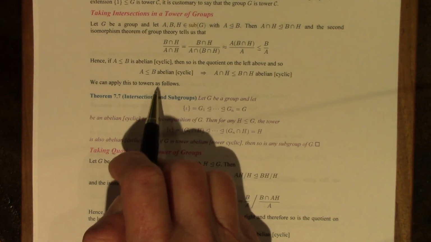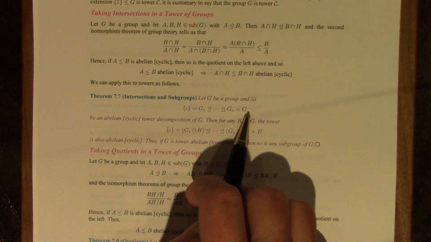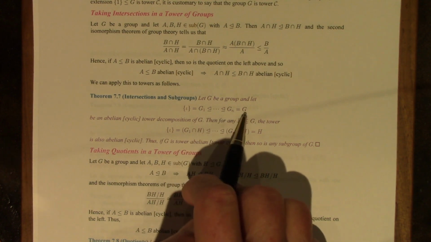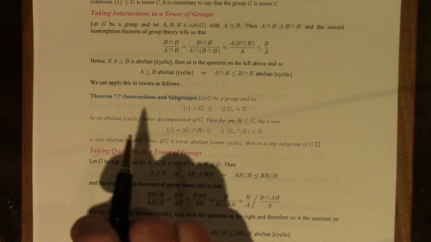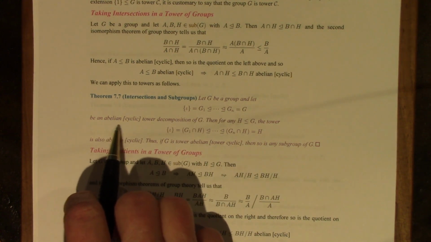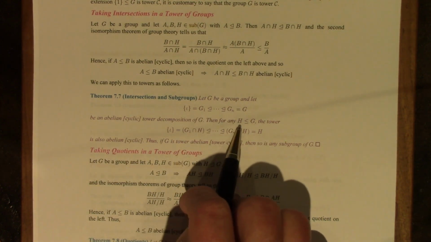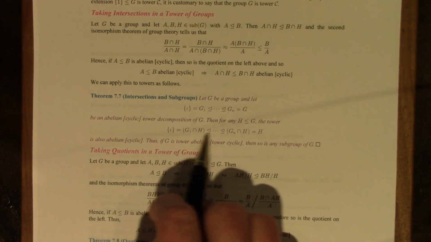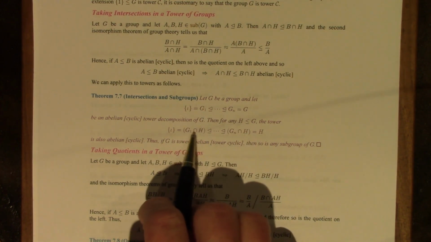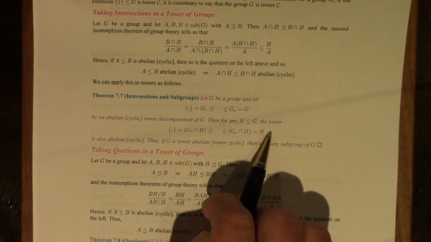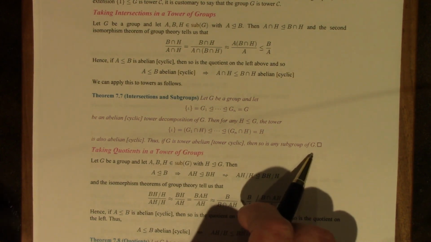And we can apply this to towers. If we have a tower decomposition of G, so it starts with the identity, goes to G, and this tower decomposition is abelian, then for any subgroup H of G, this tower intersected with H is also abelian. So if G is tower abelian, so is any subgroup of G.